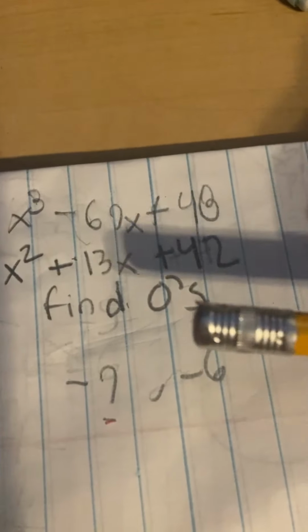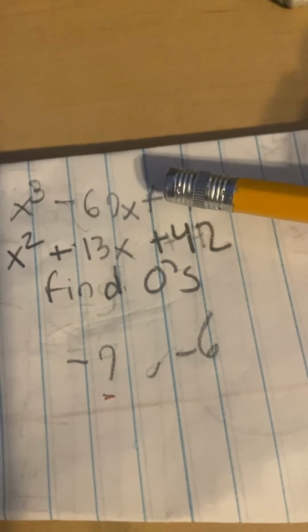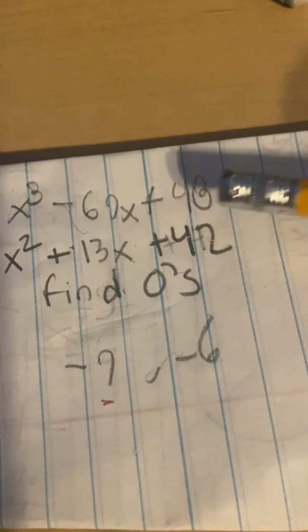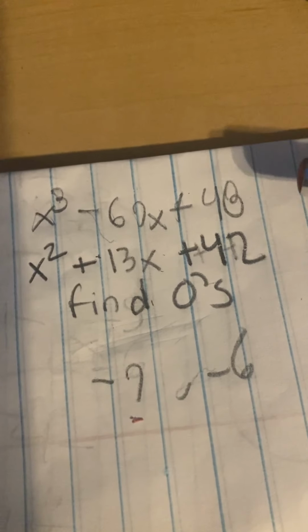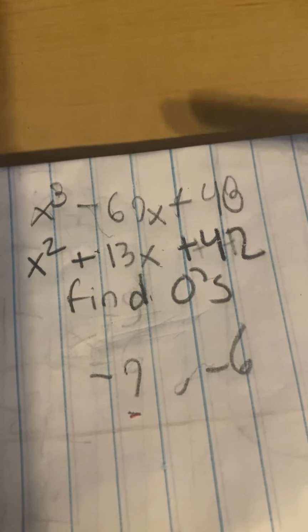And then it says find the value or values where these are the same and they intersect, where the x's and y's are the same. Normally you would have to do either substitution or elimination, all that stuff, but we found an easier way.